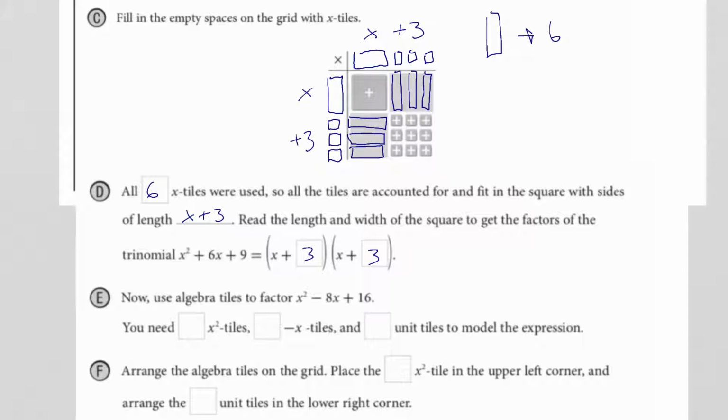And this next example, I can now also factor using algebra tiles. This example gives us x squared minus 8x plus 16. So I know I'm going to need 1 x squared tile, 8 negative x tiles, and 16 of the unit tiles.